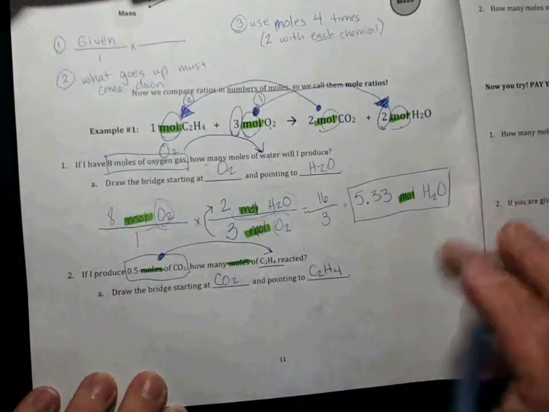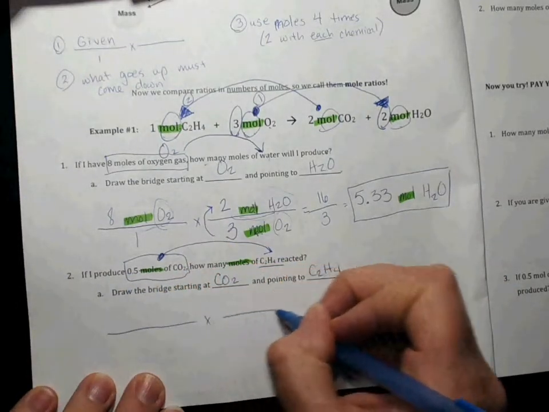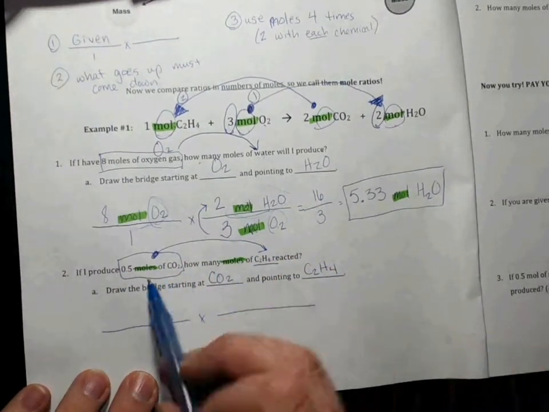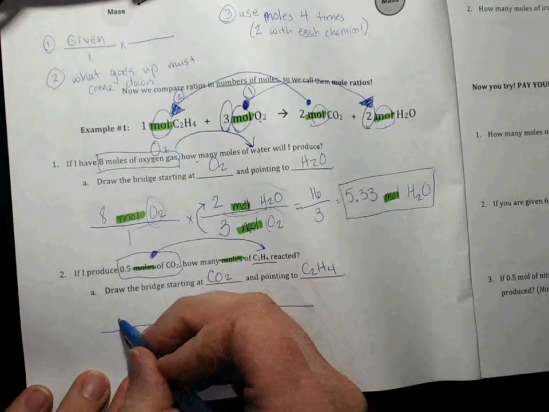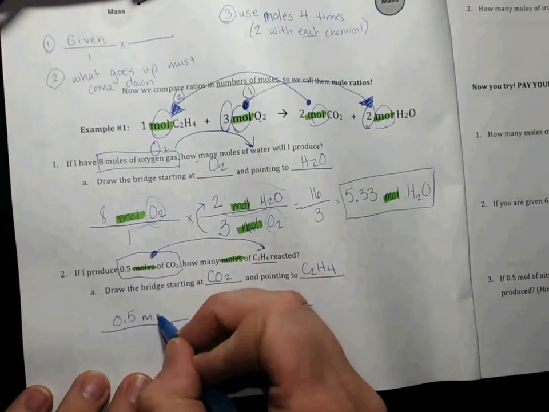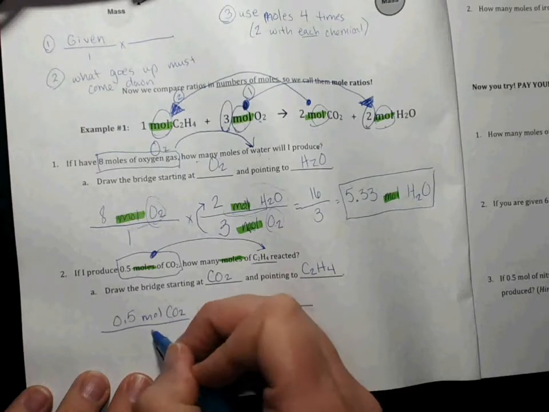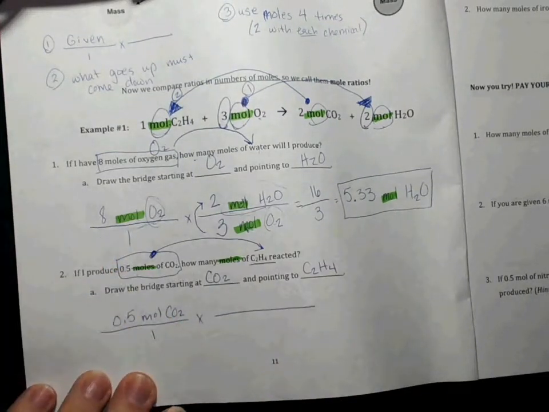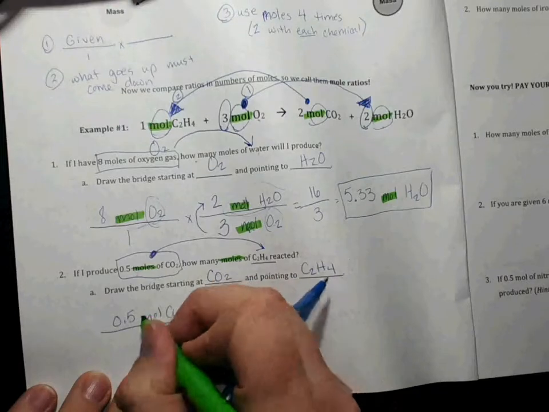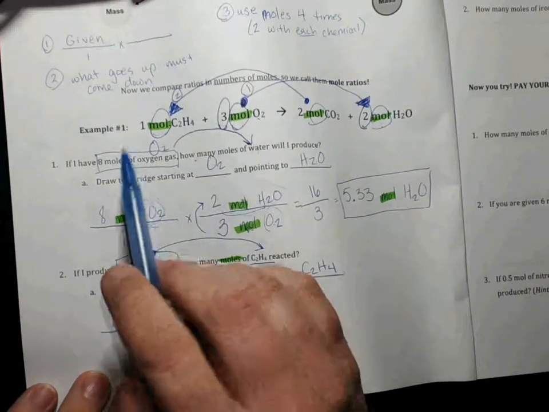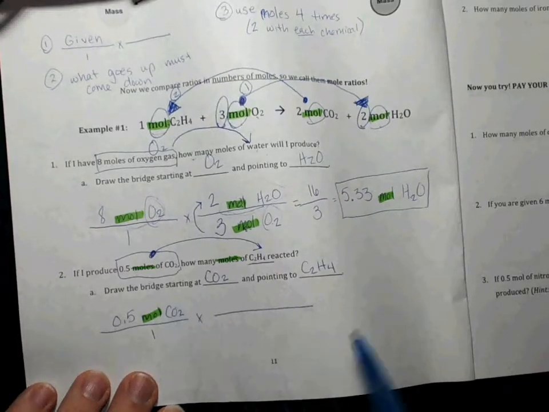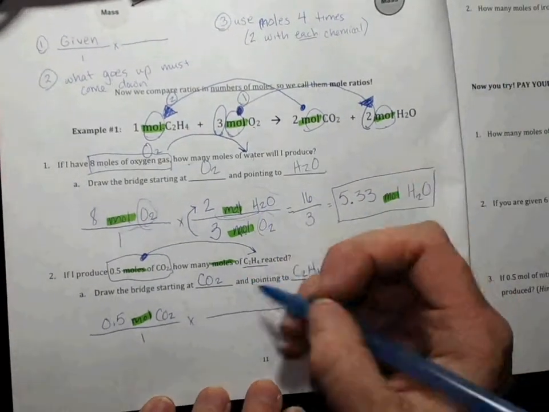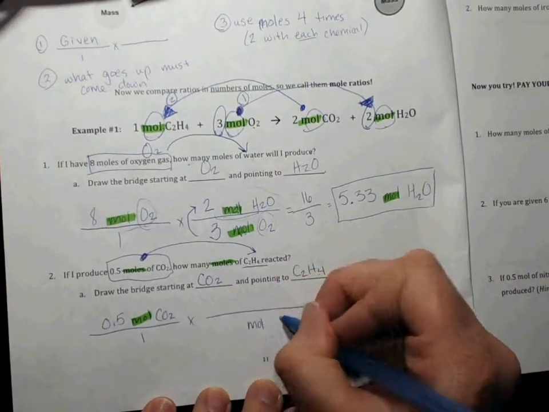So again, we're going to draw 2 fractions here. We're going to put what they gave us over 1. Given over 1 is still our first fraction: 0.5 moles of CO2 over 1. My next step, what goes up must come down. So if I have moles of CO2 on top, then I'm going to need moles of CO2 on bottom.